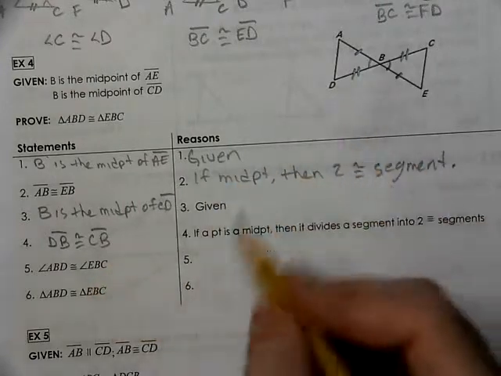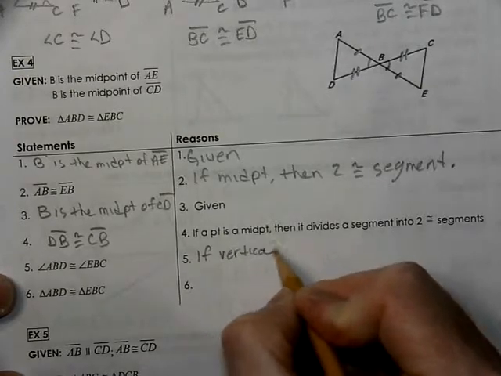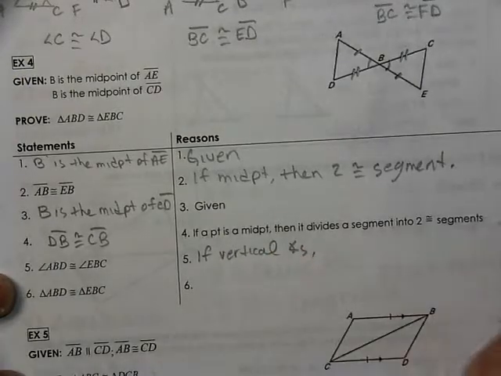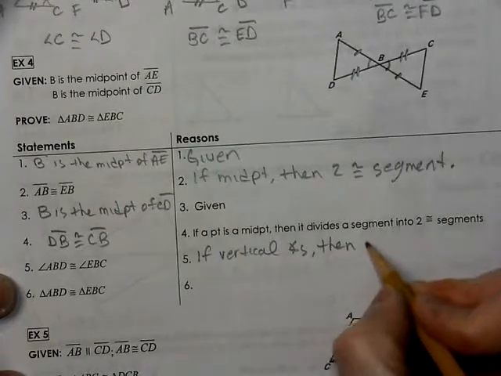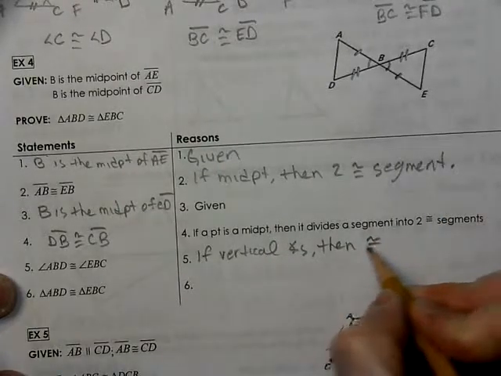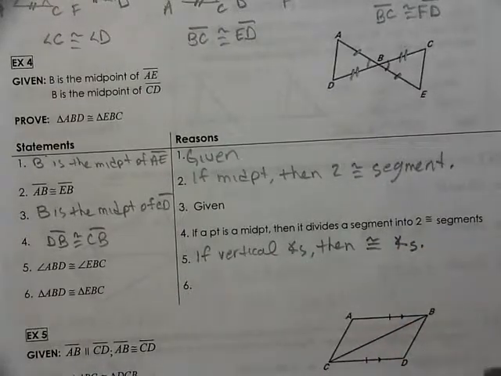Those are your vertical angles. So if vertical angles, which we have, then congruent angles. If two angles are vertical, then they will be congruent. That's what we have there.